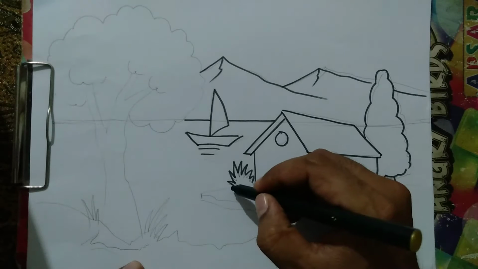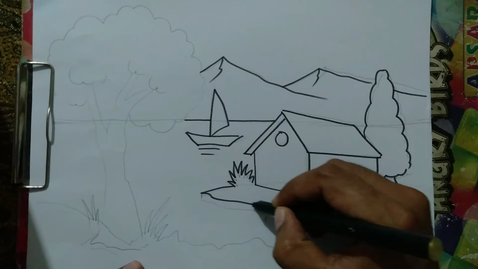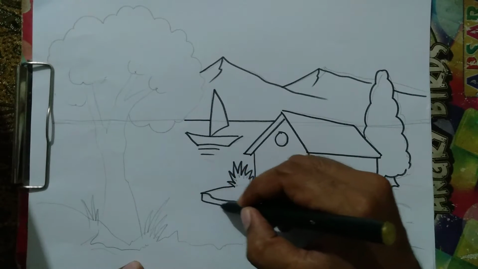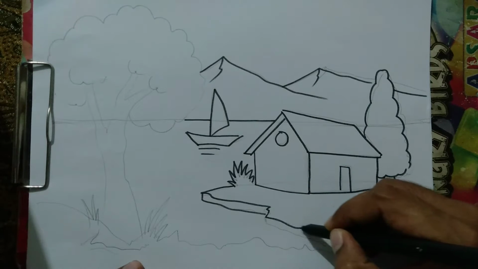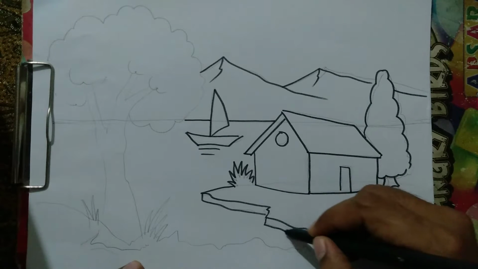Like this, grass, and this is the land portion.